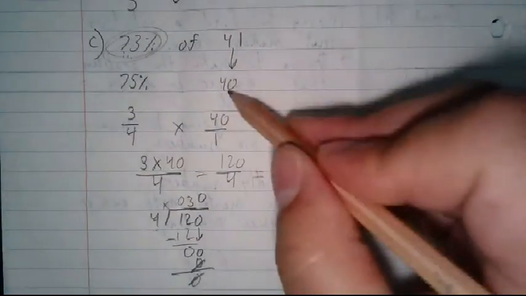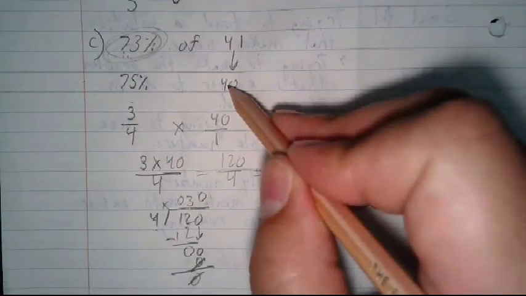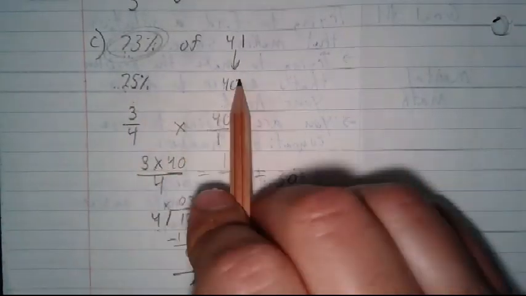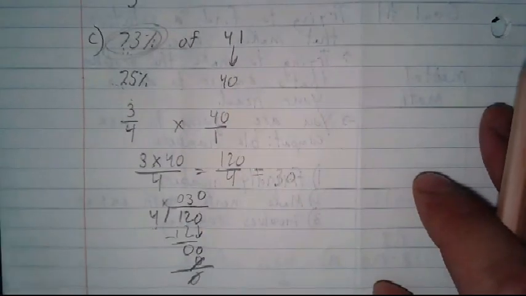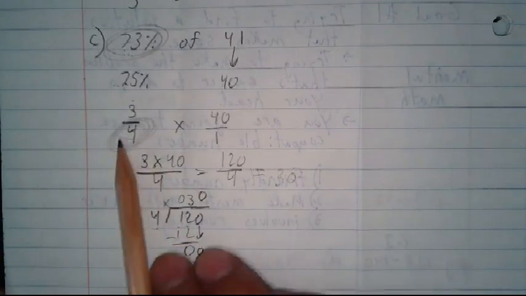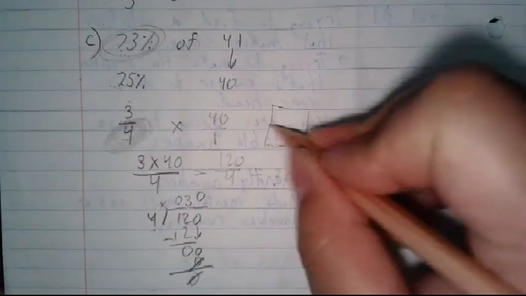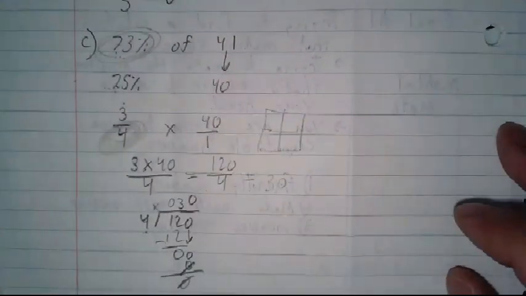Is there another way to do this? Many ways. I could have changed this to 75 over 100, changed this to 40 over 1, and then done the math. Or I could have changed it to a decimal, 0.75, and multiplied that times 40 and seen what we get. But the whole point is to be able to do this in your head, if you can. Now, I know I did the math here, but let's think about this.